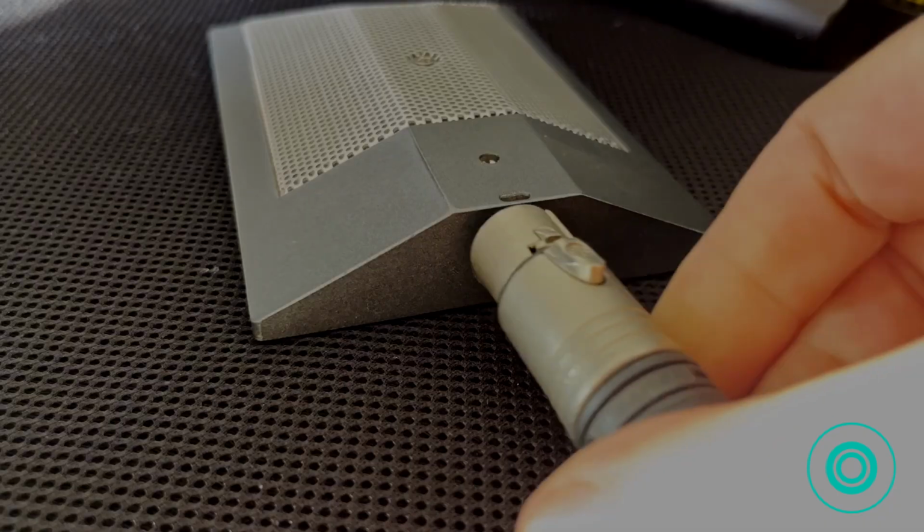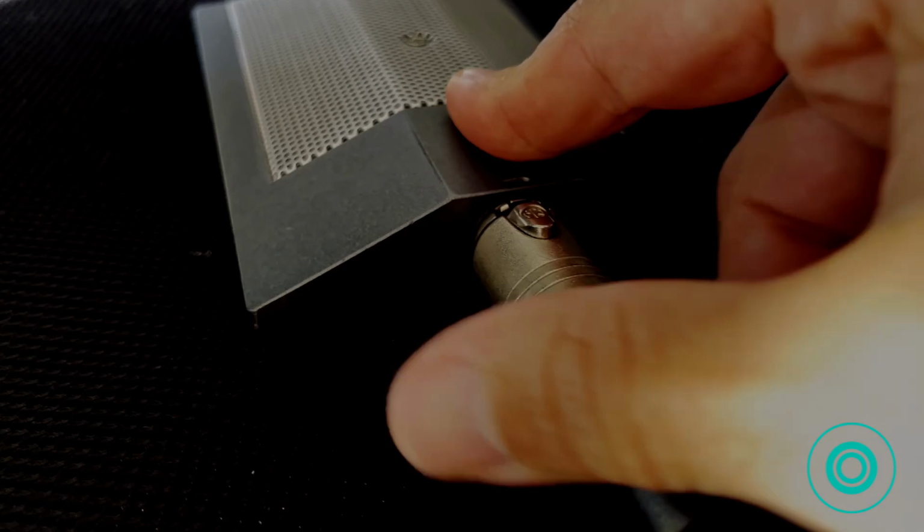Very important. When we start setting up a stage, we are already building a mix. The mixing doesn't start when you step behind the console. The mixing starts when you plug in the first cable into the first mic.